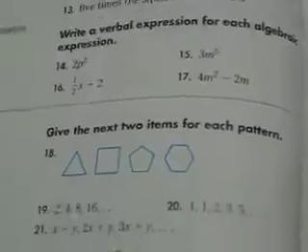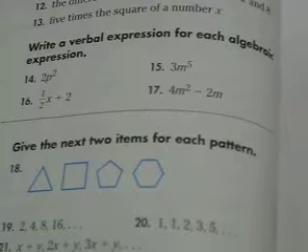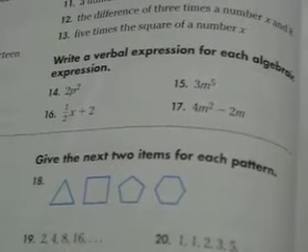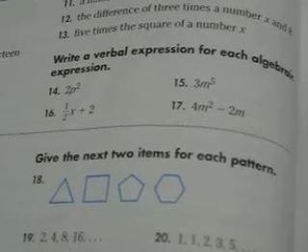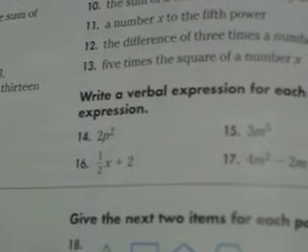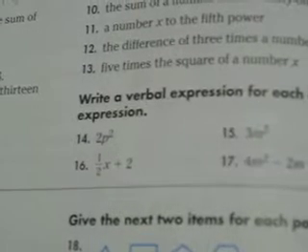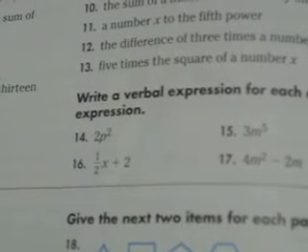Moving on to the next section. The next section we're doing the opposite of what we just did. Write a verbal expression for each algebraic expression. So from this section we are doing numbers 14 and 16. Now for this section, your answer might not look exactly like mine. That doesn't mean that one of us is wrong and one of us is right. There are a lot of ways to say each of these. So as long as yours is right, then you're okay.